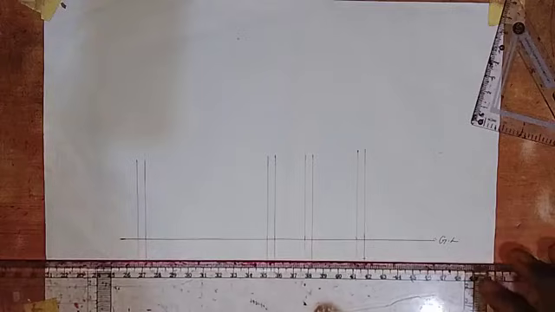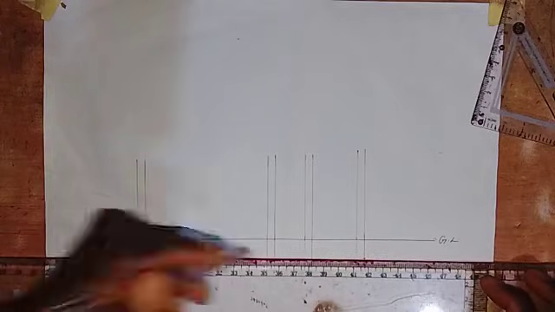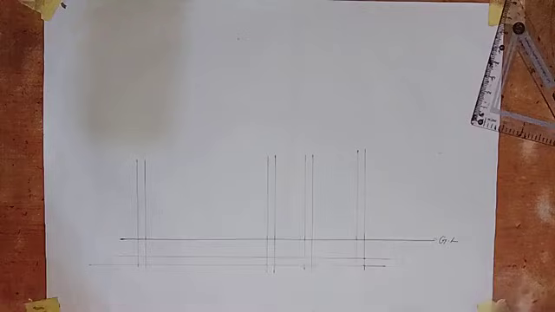So now you draw a horizontal line. You just come to this point and draw a horizontal line to this side. So draw a horizontal line like this. Okay, that is the thickness of the width of the foundation footing.